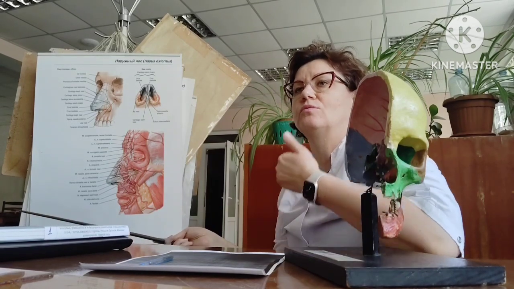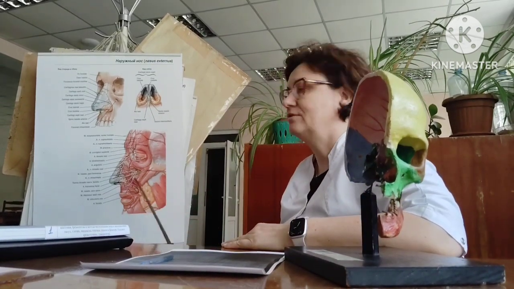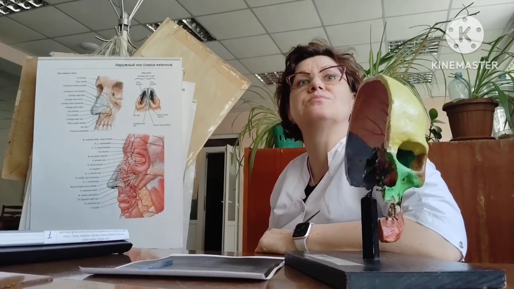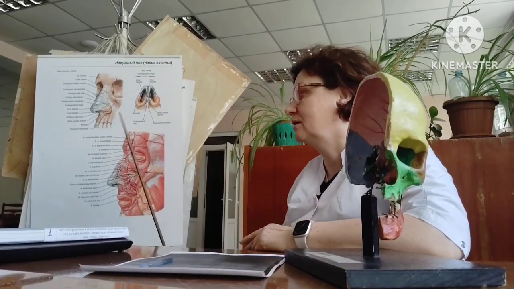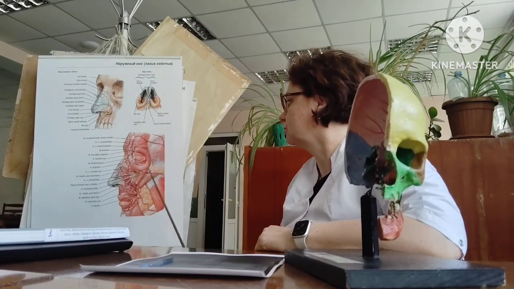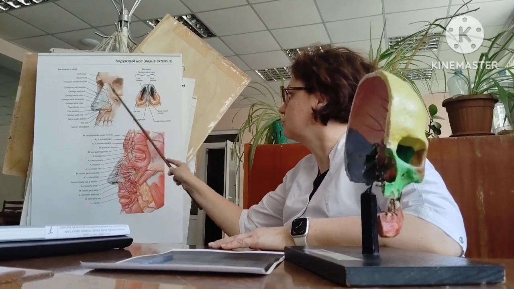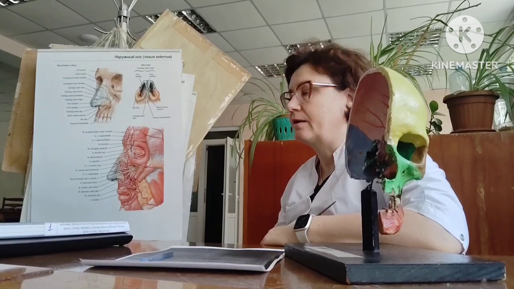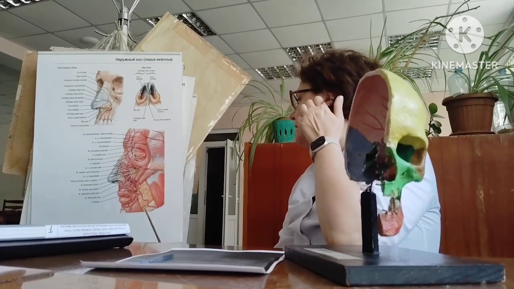So really, from one side, healing of this region is very quick and very nice. But from the other side, any infections may spread easily to the nose, the face, the bones, the cartilage, and even intracranially.